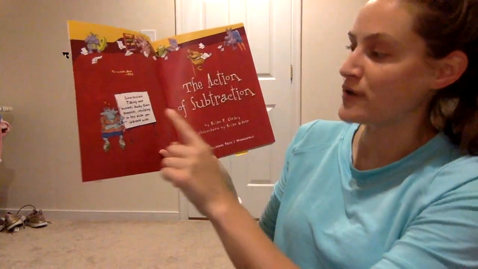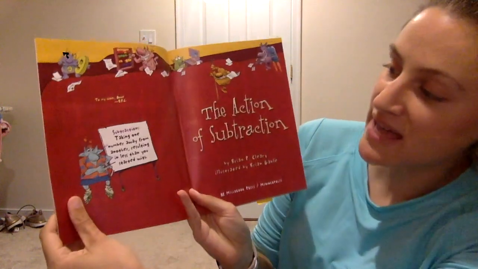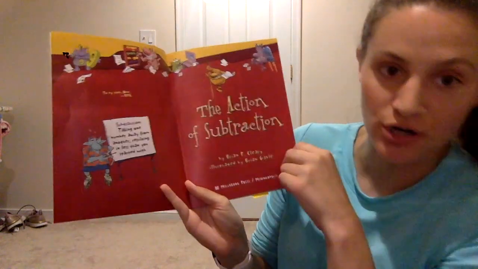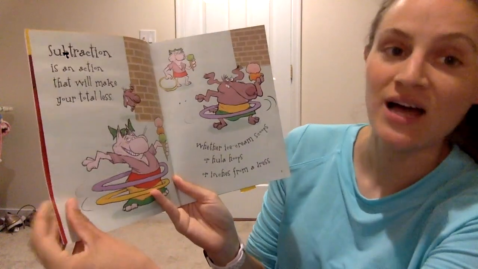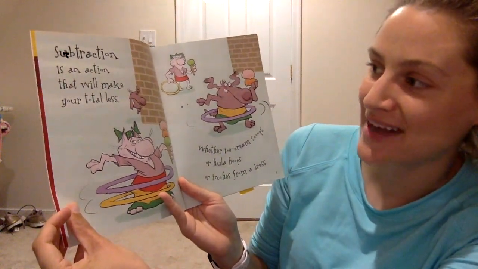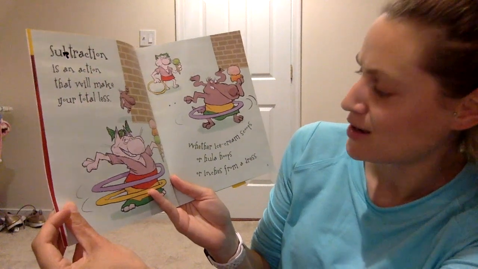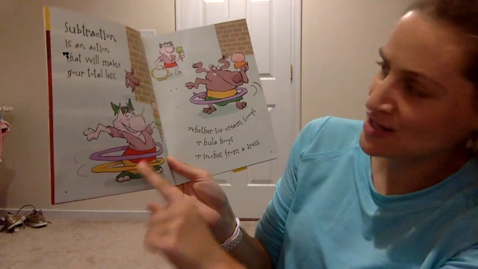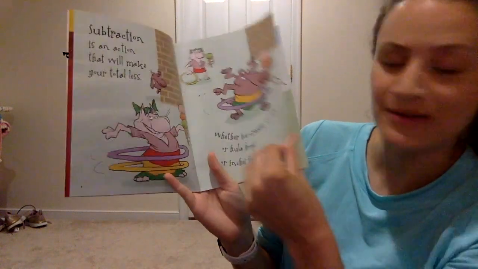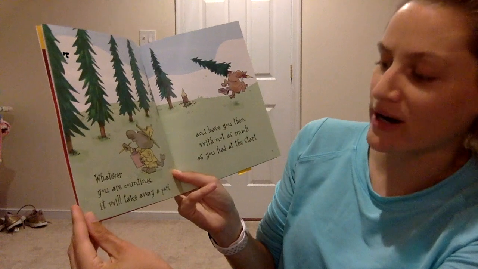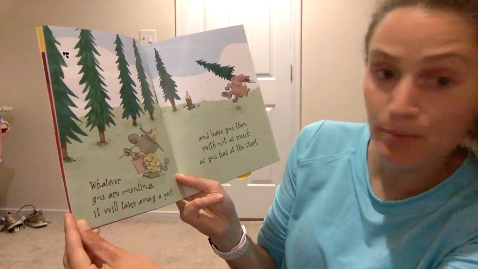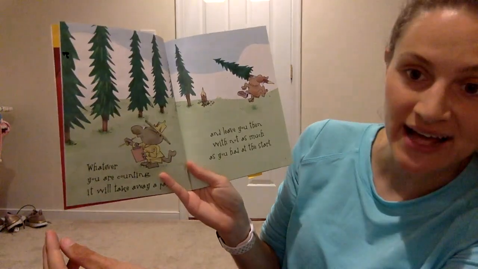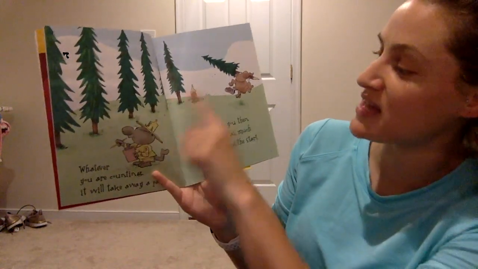The Action of Subtraction. Subtraction: taking one number away from another, resulting in less than you started with. Subtraction is an action that will make your total less, whether ice cream scoops or hula hoops or inches from a dress. Whatever you are counting, it will take away a part and leave you then with not as much as you had at the start. So as you can see, they're taking away one of the trees.